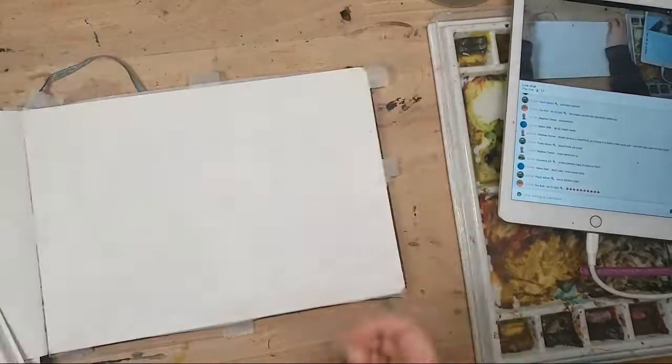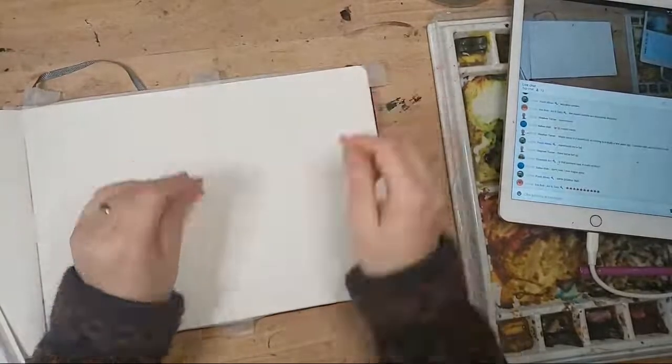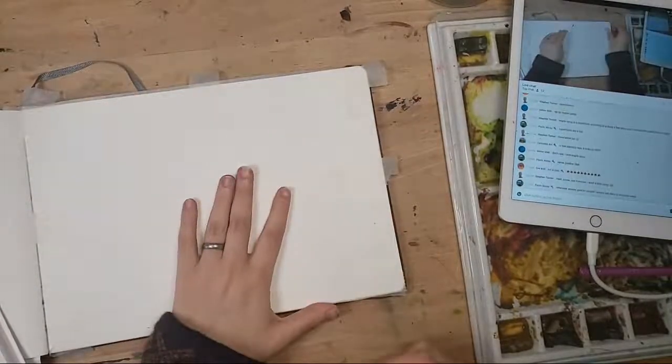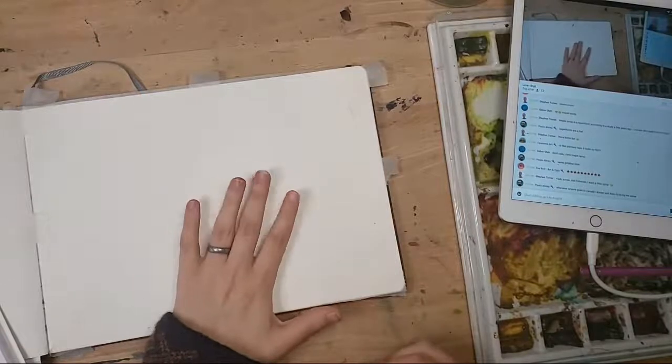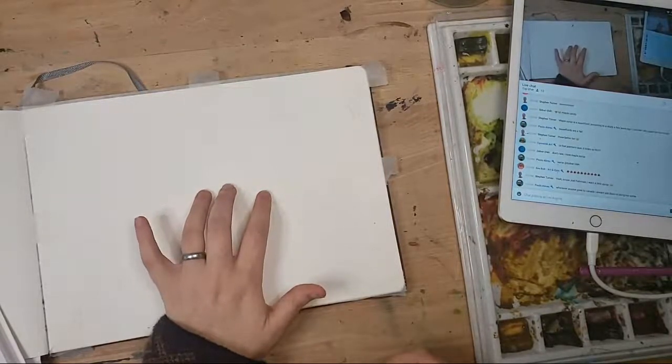Is that painter's tape? It looks so thin. It is surgical tape, or like skin tape. Micropore tape.